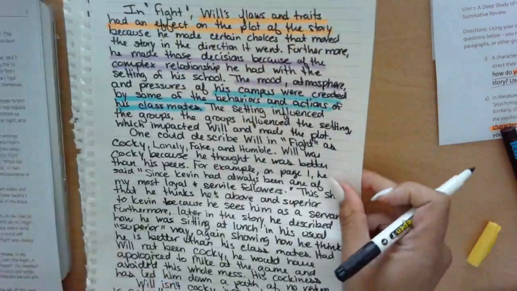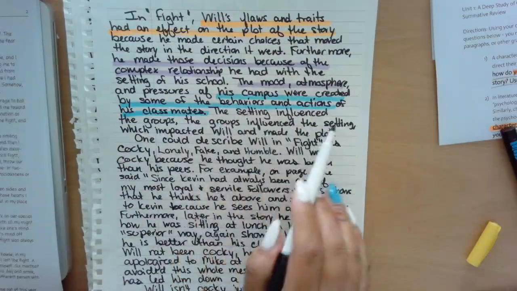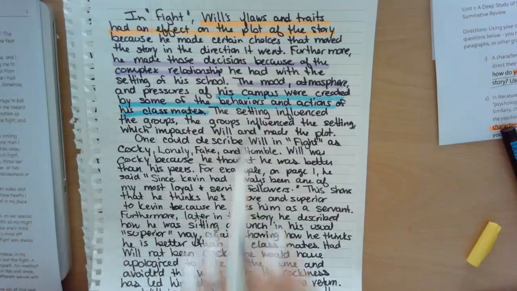So I'm almost done here. I have behaviors and actions of his classmates. So how was that mood created by his classmates?